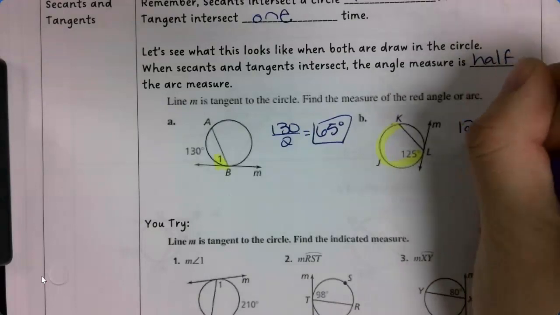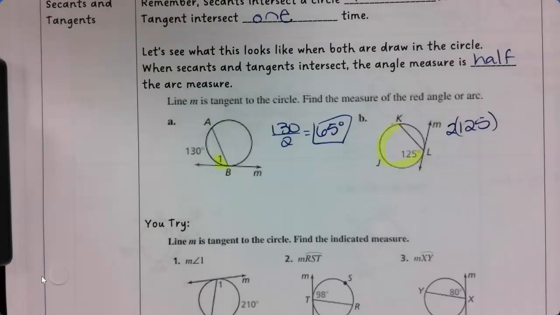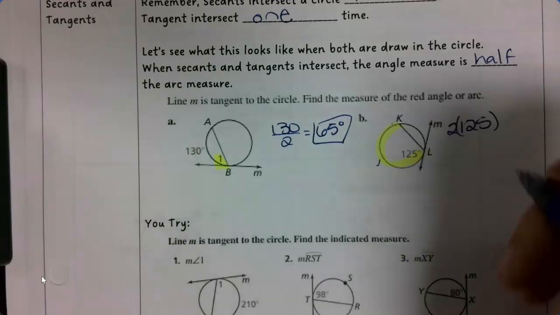So I'm going to take the 125 and multiply by 2 to turn it into the arc, which gives us 250.